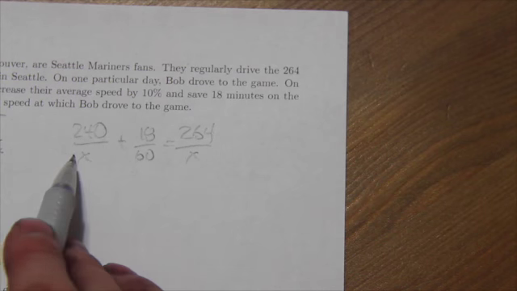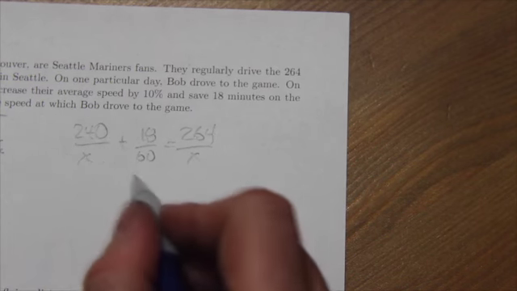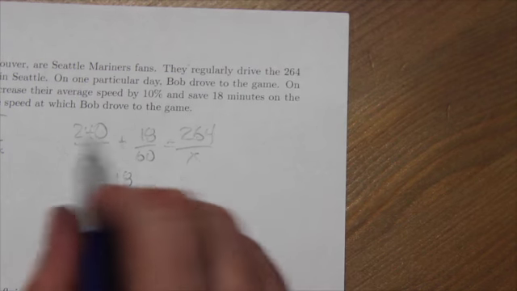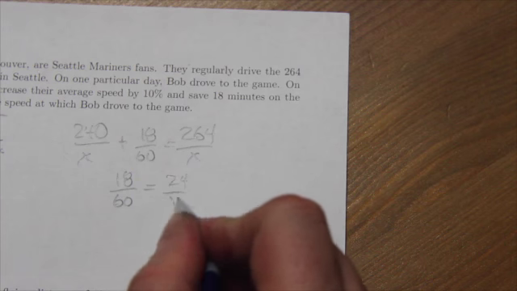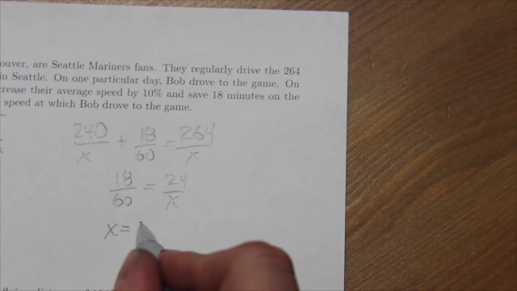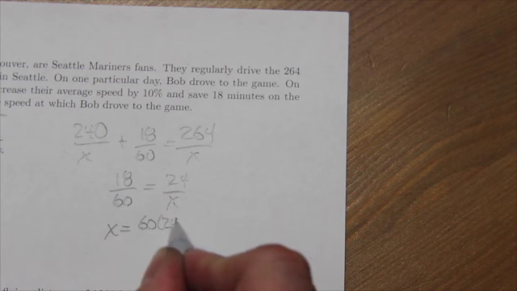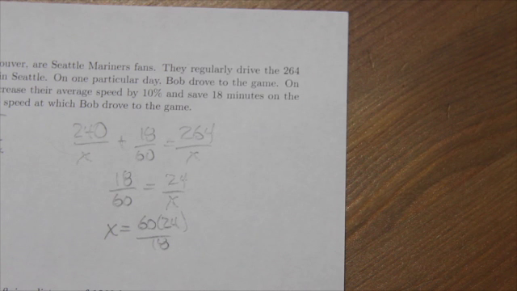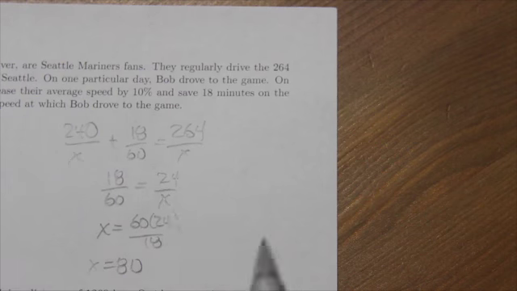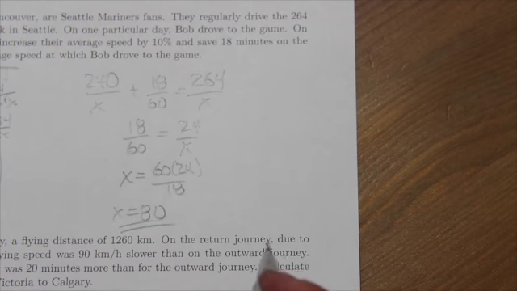I would take this term now and simply subtract it from the right-hand side. So I get 18 over 60 is equal to, well, 264 minus 240 is 24 over x. And if you cross multiply and divide, you're going to get x is equal to 60 times 24 over 18. So let's figure that out. 60 times 24 divided by 18. And the answer is x is equal to 80. So the average speed at which Bob drove to the game is 80 kilometers per hour.